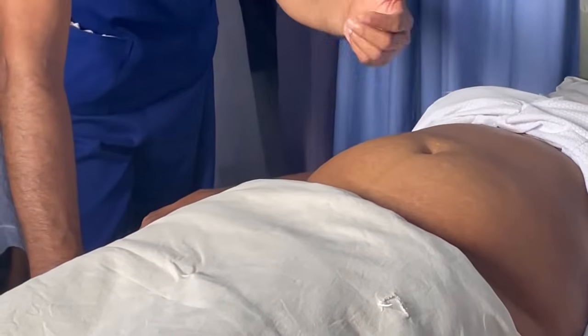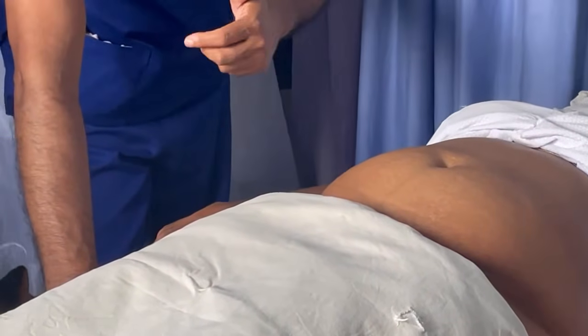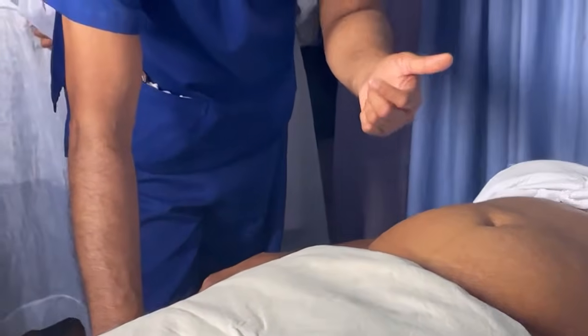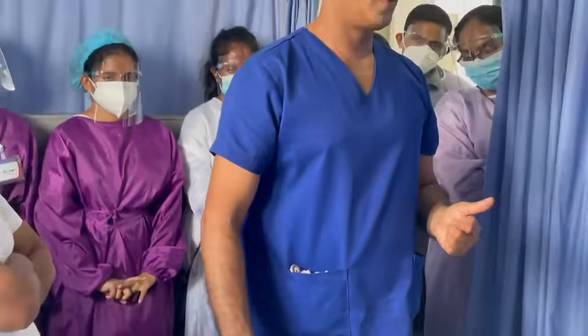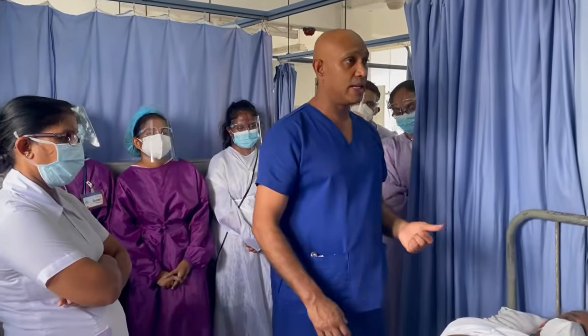So what do you say? On superficial palpation, there is no tenderness, no masses felt, and also on deep palpation, there are no masses felt and there is no tenderness. Is that clear in this patient?